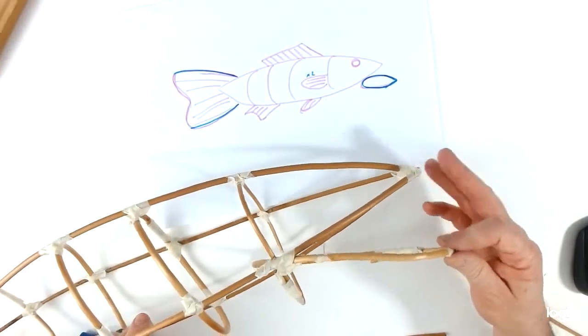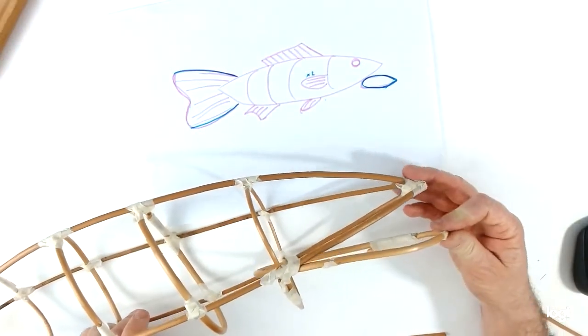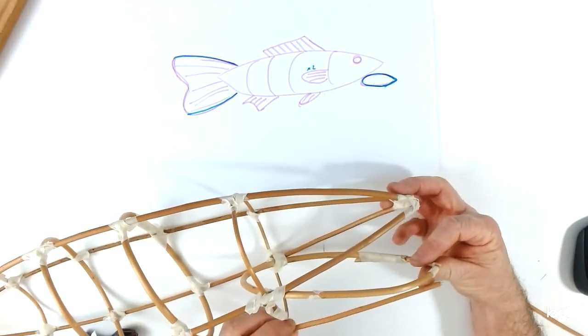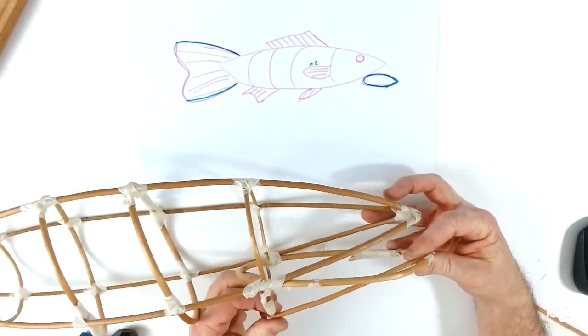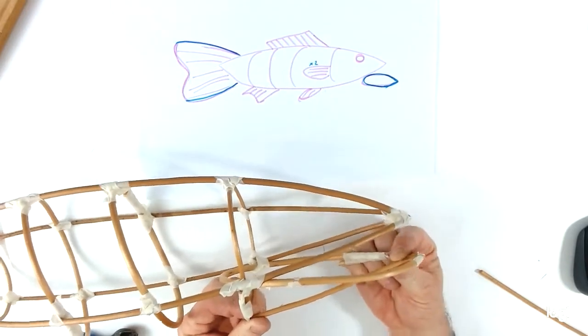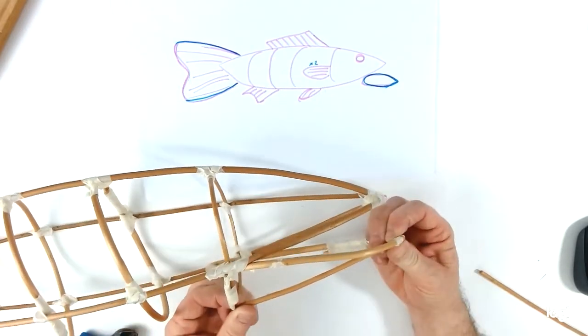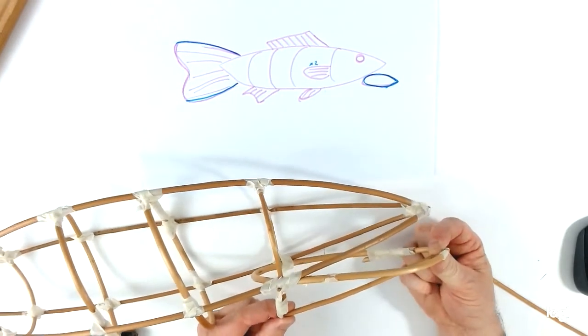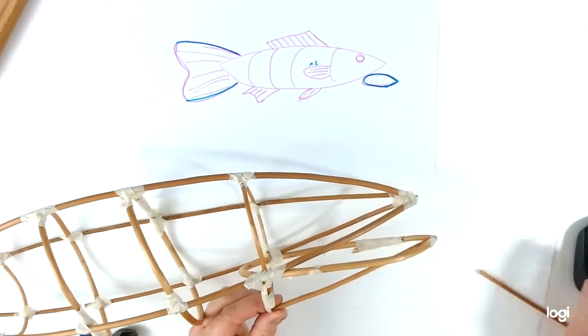So I've taped my mouth in. You can see at the moment it moves. I just want to put a piece in to stop that, so I'm going to tape in a piece to there so that the mouth is just slightly open. Okay, and that's just a straight dry piece. I can use those for infilling.